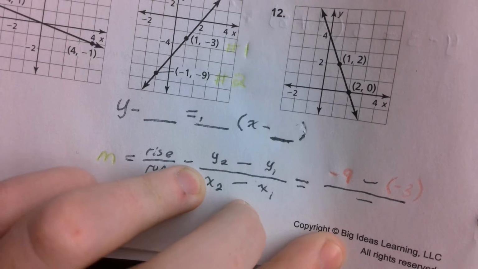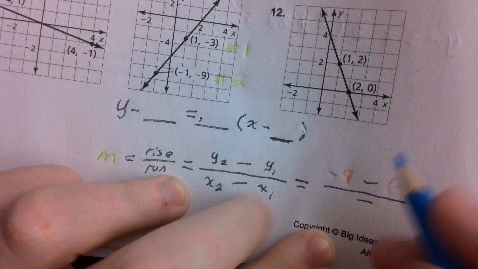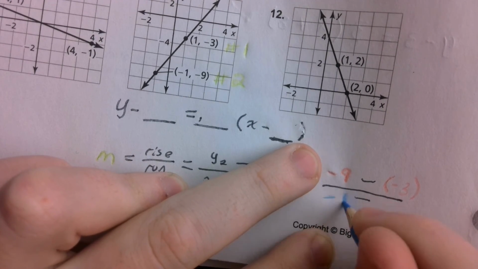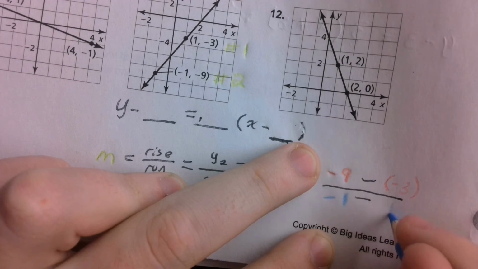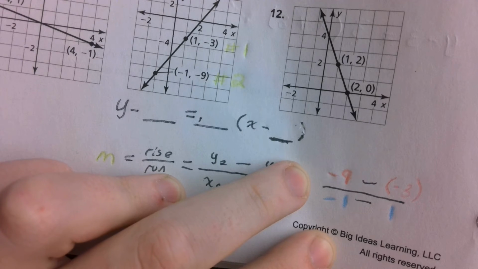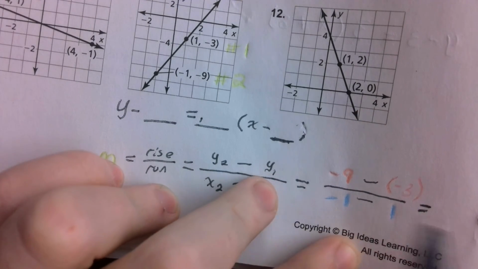What's the x value of point number 2? It's the first number in point number 2, so it's negative 1. And finally, what's x1? Just 1. So we have a problem to solve here. We got to do negative 9 minus negative 3, and negative 1 minus 1. A lot of negatives and minuses here.